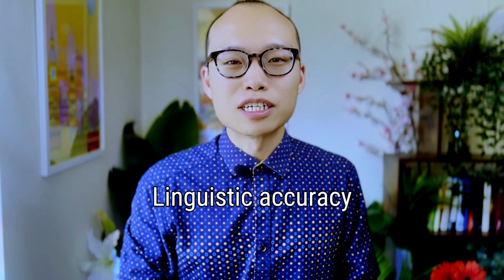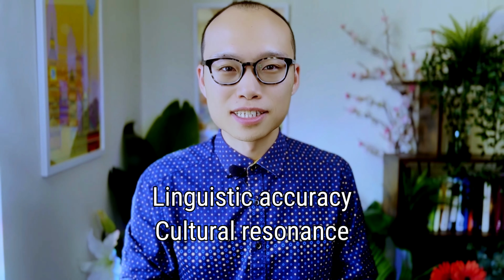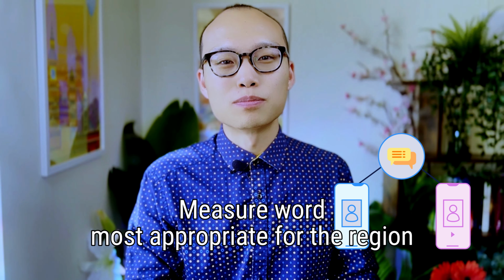Still, to optimize linguistic accuracy and cultural resonance, it's beneficial to use the measure word most appropriate for the region you are communicating in.